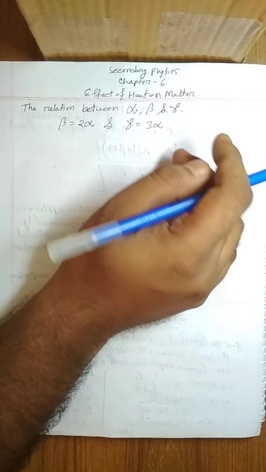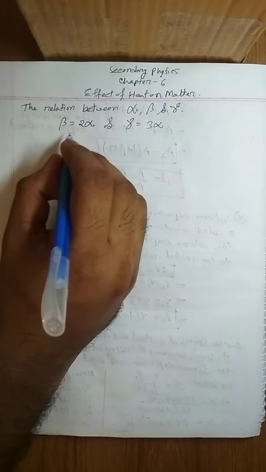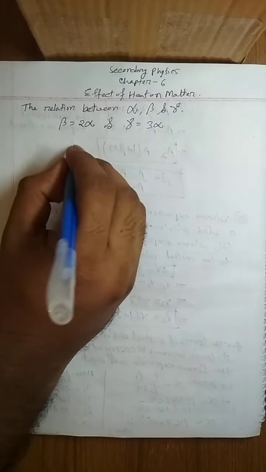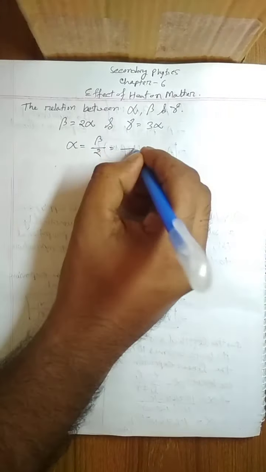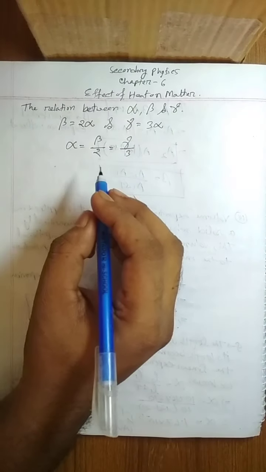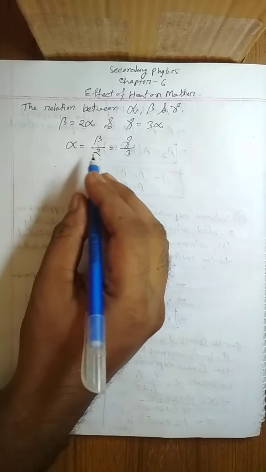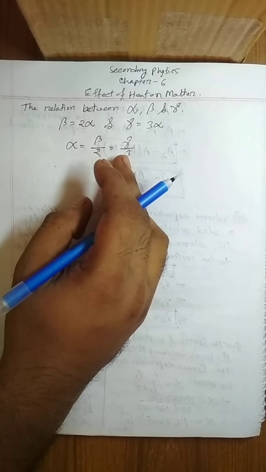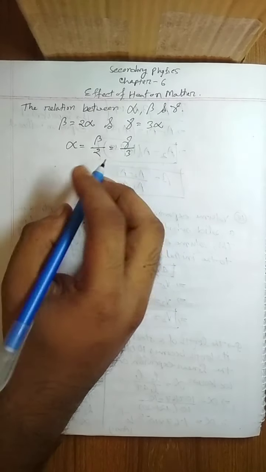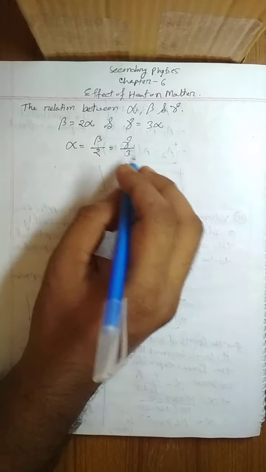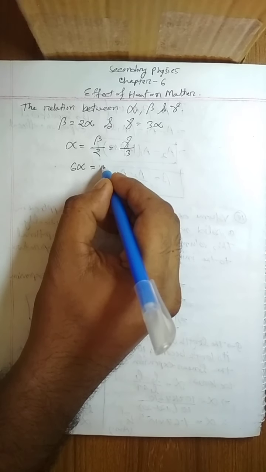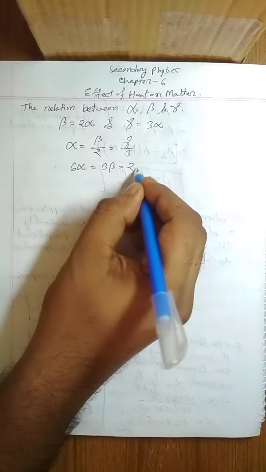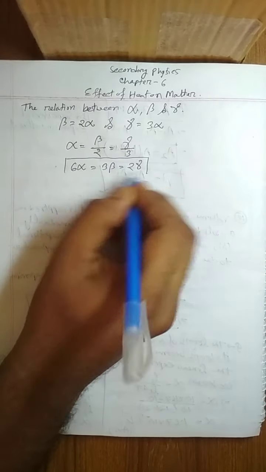If we combine it all, then we can find alpha is equal to beta by 2 is equal to gamma by 3. So as a whole we can write 6 alpha is equal to 3 beta equal to 2 gamma.